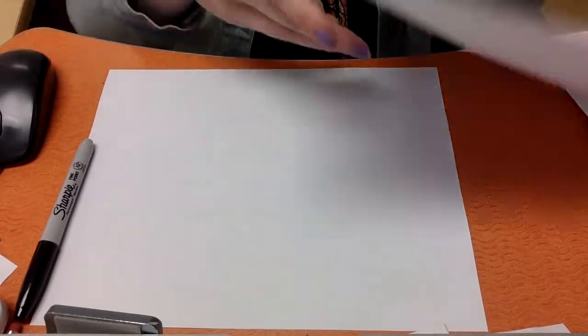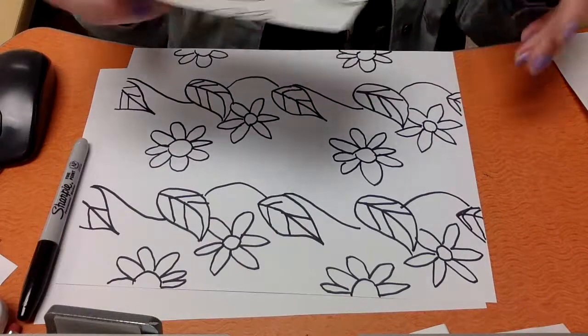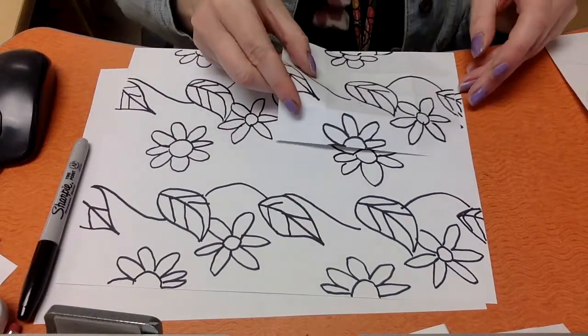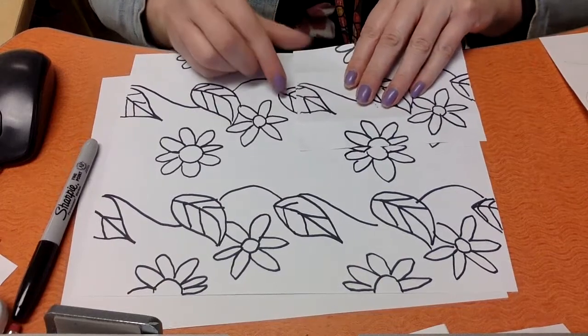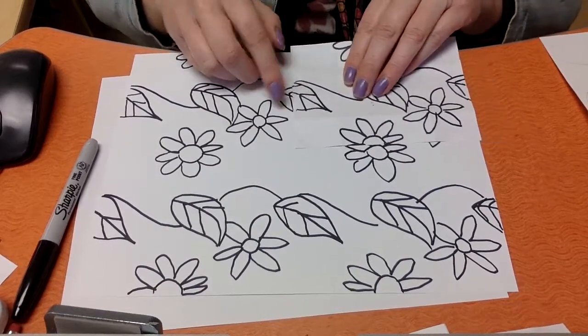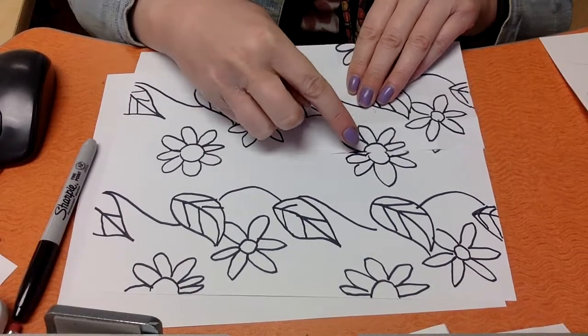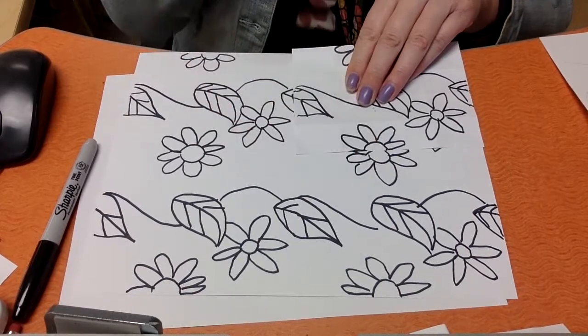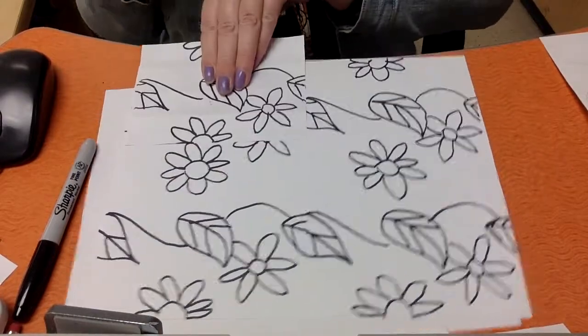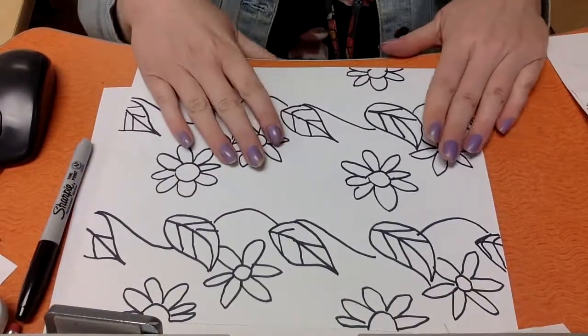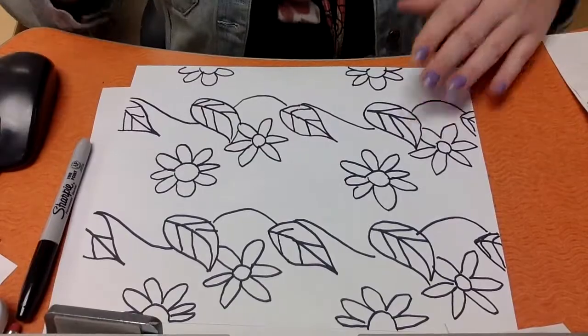So you can see how it worked over here. This leaf here lines up with this leaf here, and then this flower lines up with this flower over here. So I just trace this 1, 2, 3, 4 times to create my finished design. And then that's all you have to do. Bye.